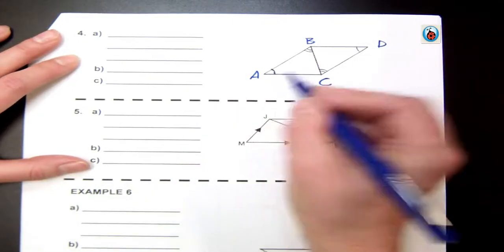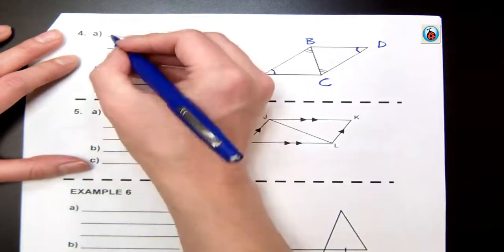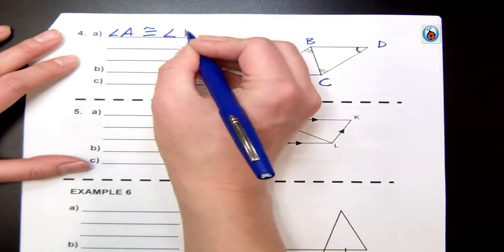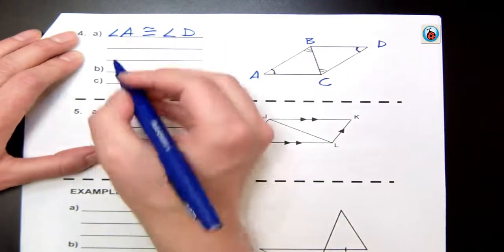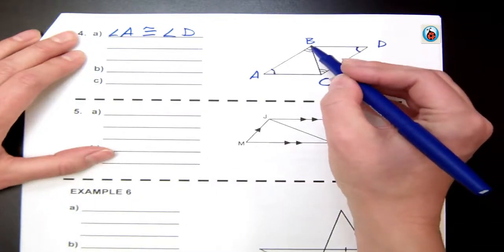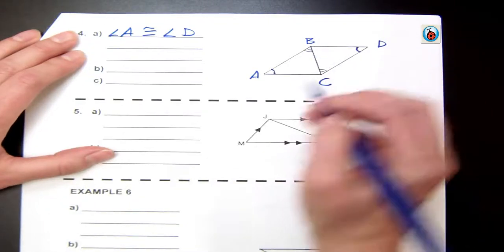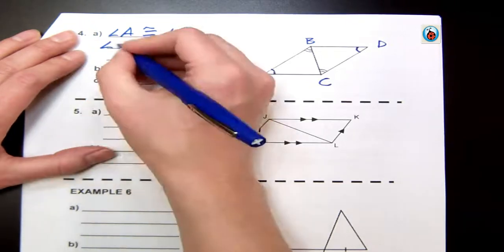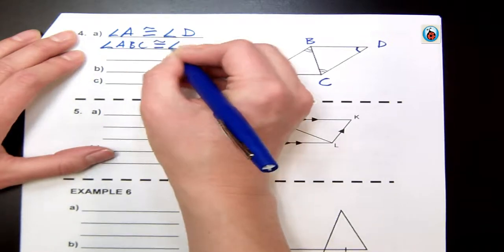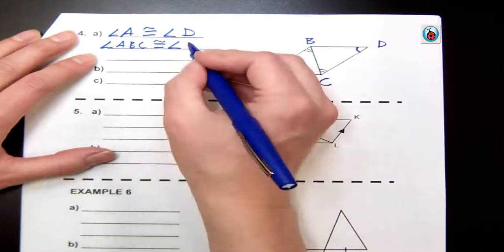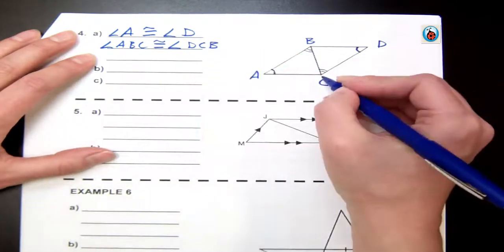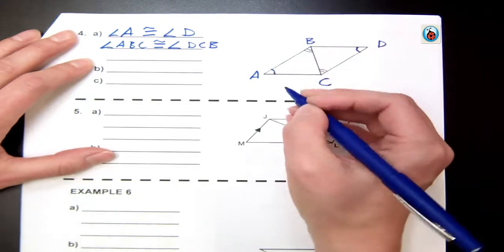And so angles A and D are congruent. Those are marked for us with 1 line. So that is my first statement. Angle A is congruent to angle D. My angle B and angle C are congruent, but I can't use just 1 letter here because they stretch out into more than 1 angle. So angle ABC is congruent to angle DCB. And so I just make sure I'm using the letters from the correct sides there.